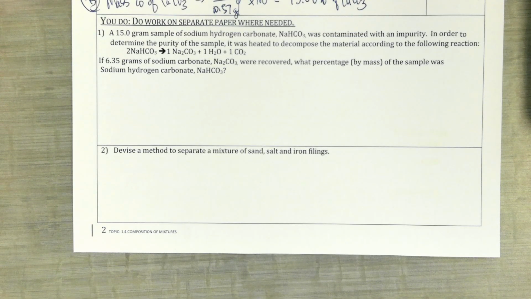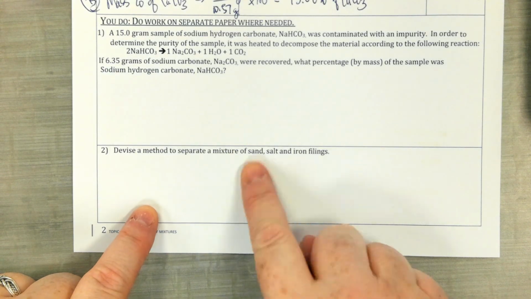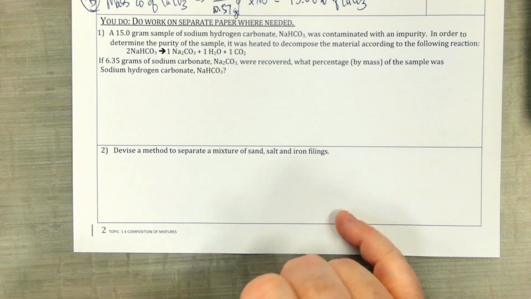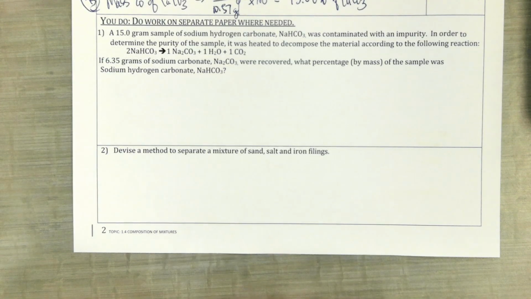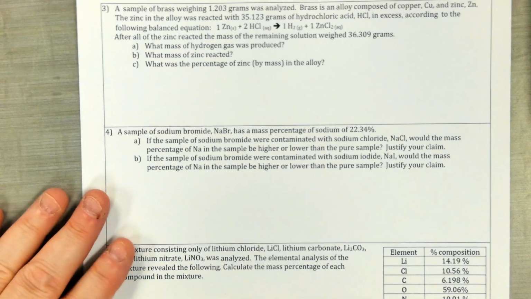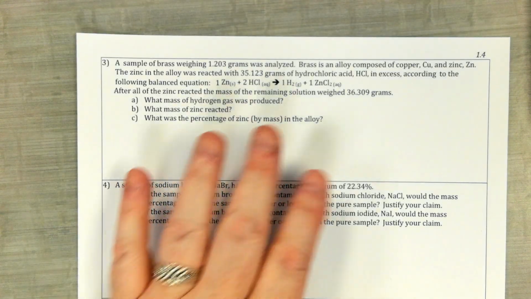How would you separate those three things to be able to take the mass of each individual part and then calculate mass percentage? It doesn't say that, but that's essentially what that problem is for. If you had a total mass of, let's say, 10 grams, how many grams is the sand, the salt, and the iron filings by separating it? Okay. All right.